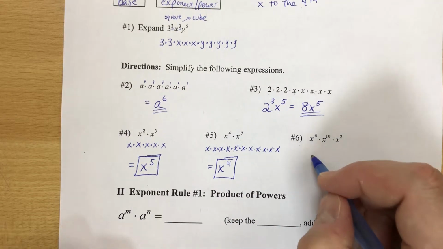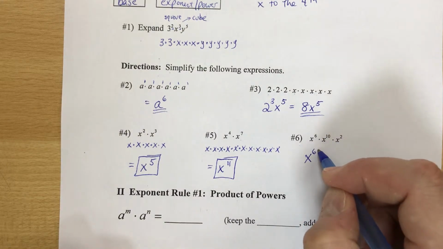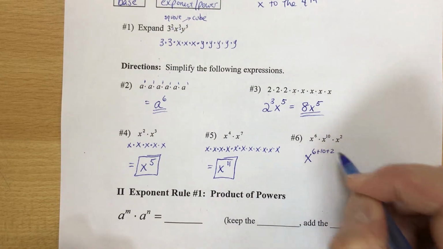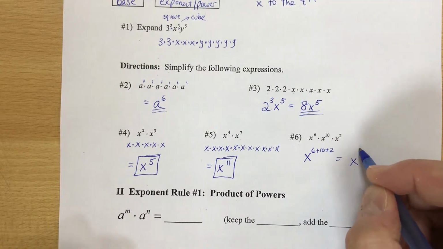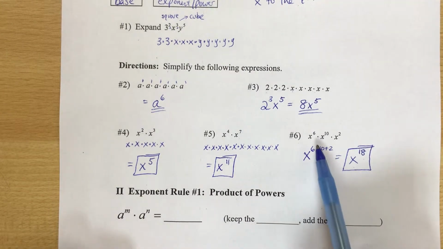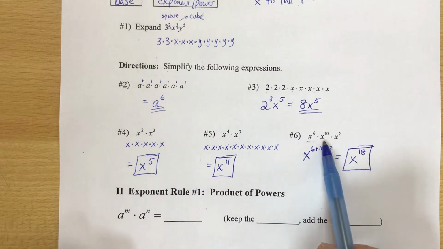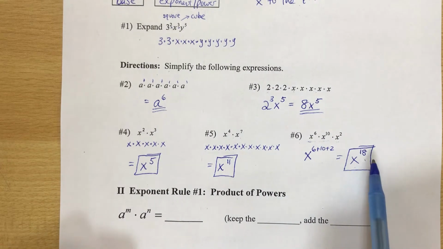So for number 6, I'm actually going to do x. 6 plus 10 plus 2 is my exponent, which is x raised to the 18th power. So that's the shortcut. Now, if I wrote it out, I would write this x 6 times, then 10 times, then 2 times. 6, 10, 2 adds up to 18.